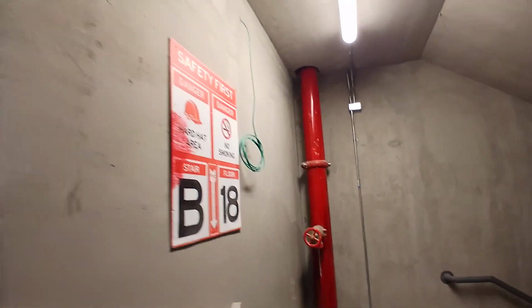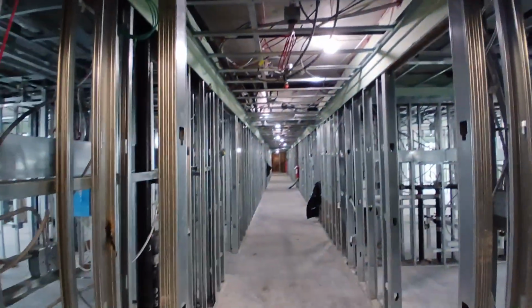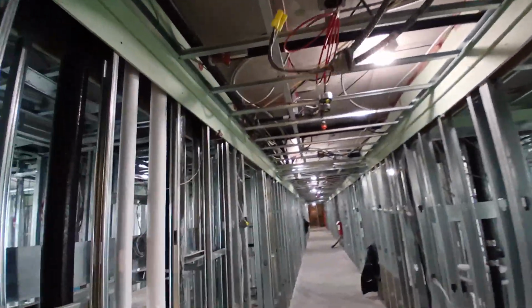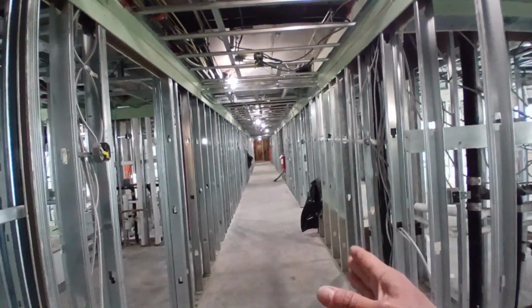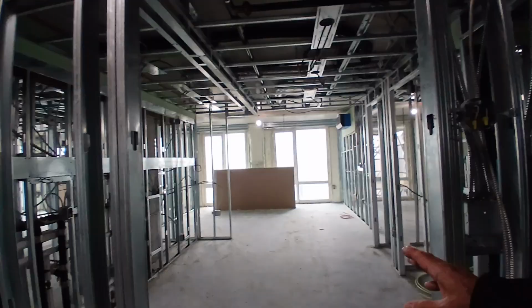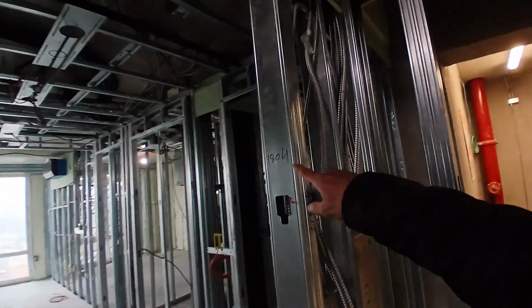We're here to inspect fire stopping and foam insulation. Fire stopping we have here. This is the hall. These are apartments, right? These are habitational units. This is 1804.